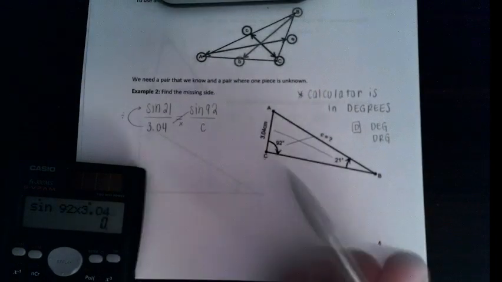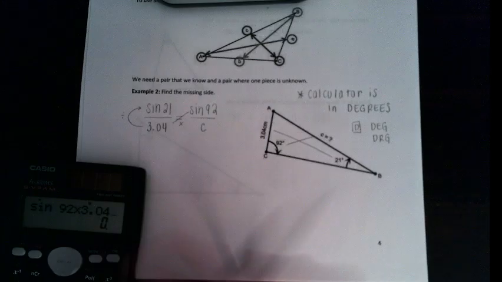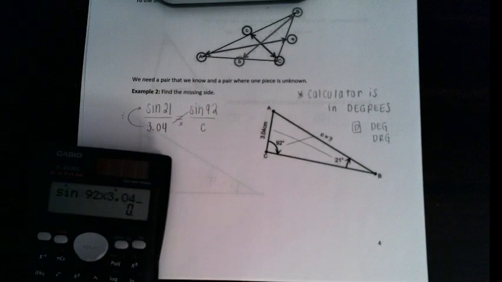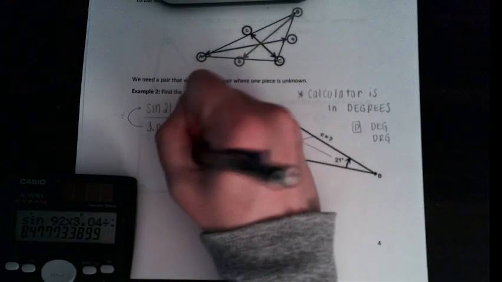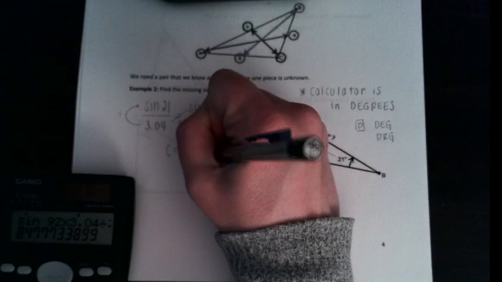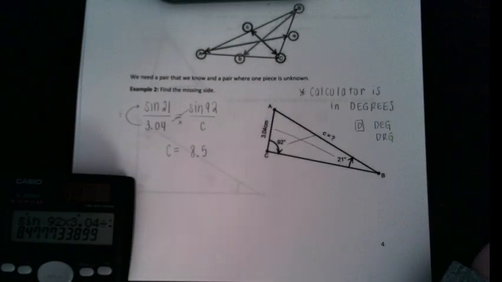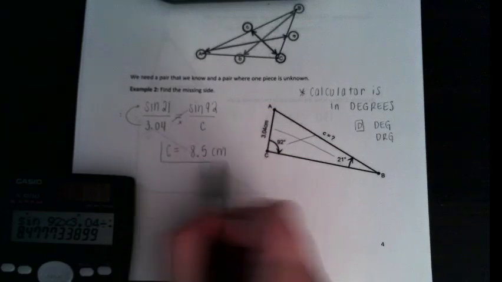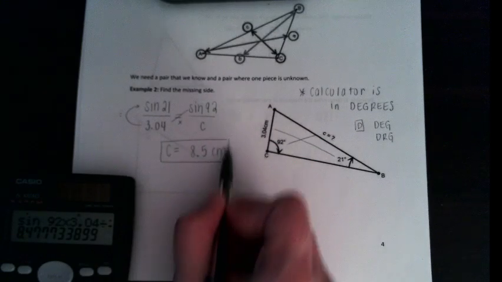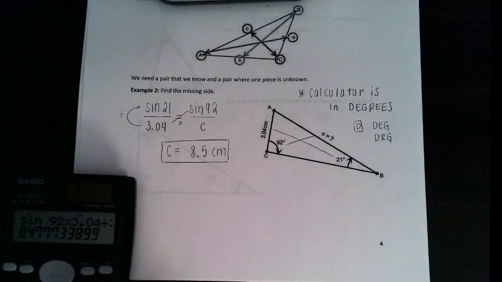Mine doesn't use brackets, so I'm just going to do sine 92 times 3.04 divided by sine 111. It gives me side C equals 8.5. I'm going to round to 1 decimal place. And this diagram is in centimeters. 8.5 centimeters.